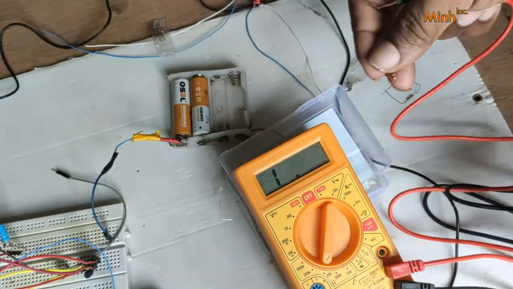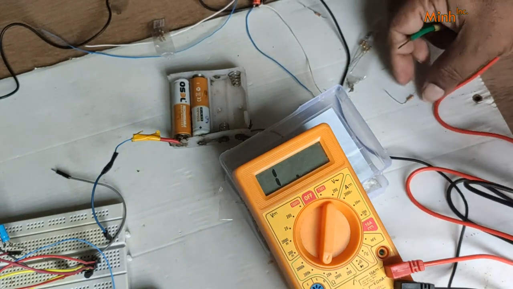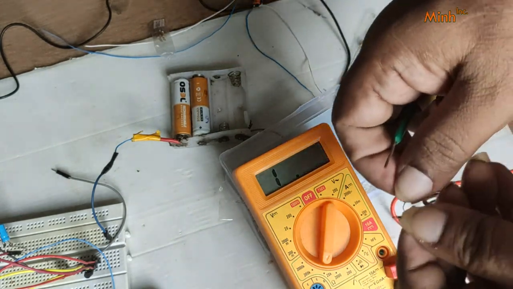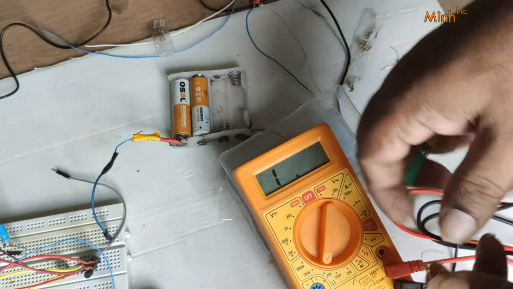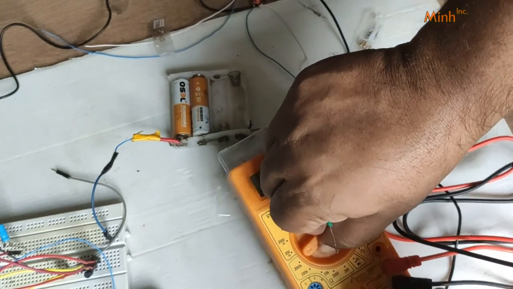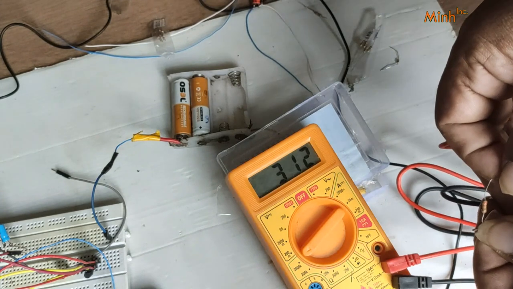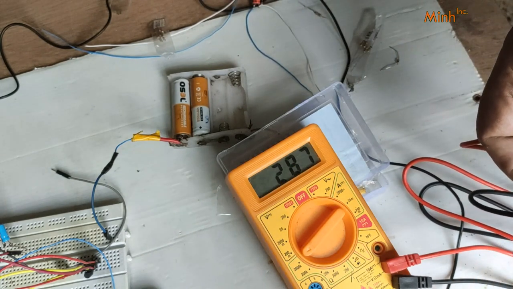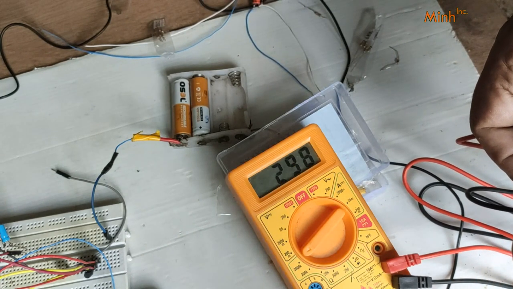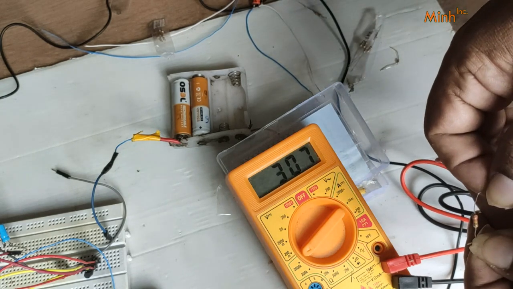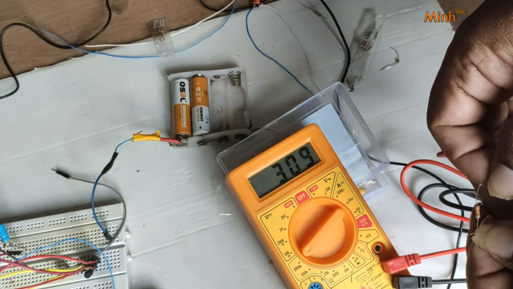Okay, this is one. Another we'll measure. It is around 300 kilo ohm, 310.